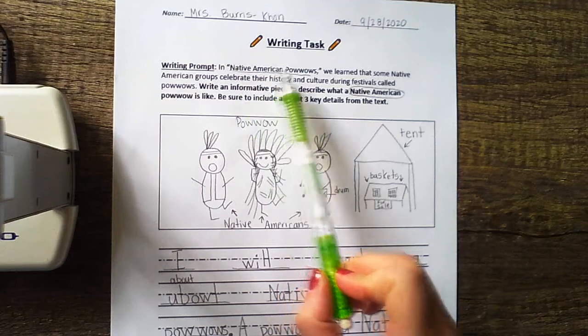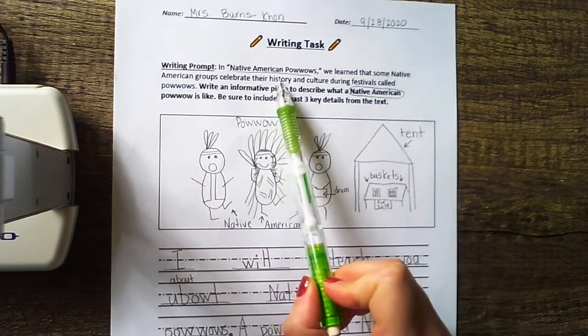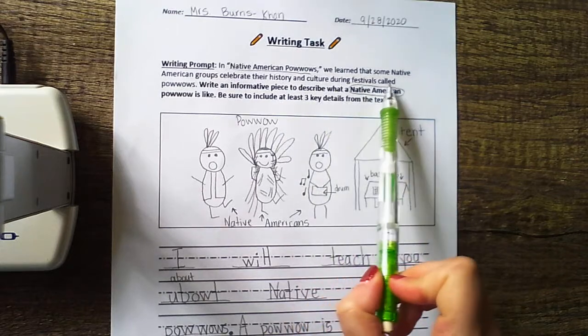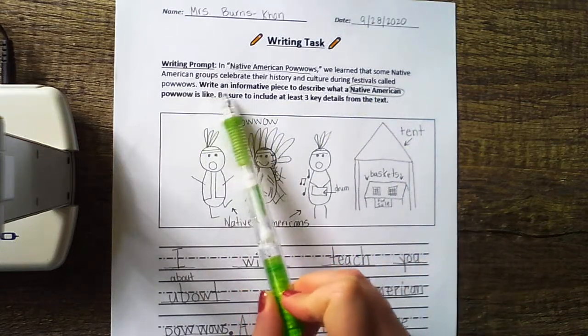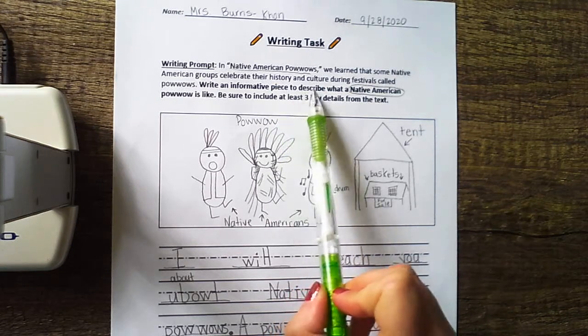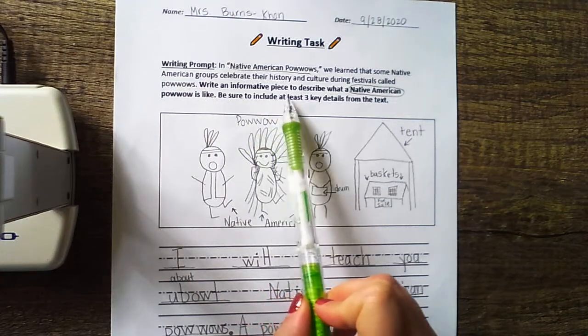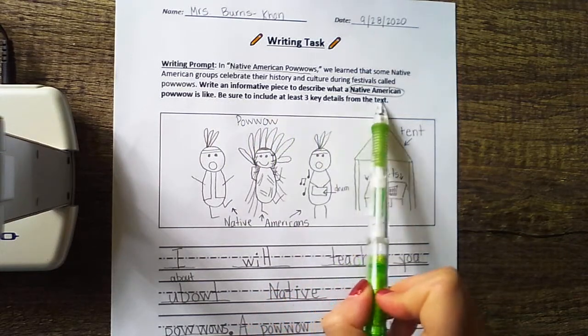It says, in Native American powwows, we learned that some Native American groups celebrate their history and culture during festivals called powwows. Write an informative piece, to inform means to teach, to describe what a Native American powwow is like. Be sure to include at least 3 key details from the text.